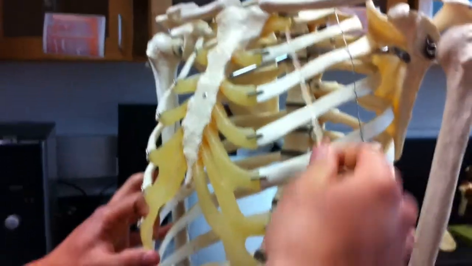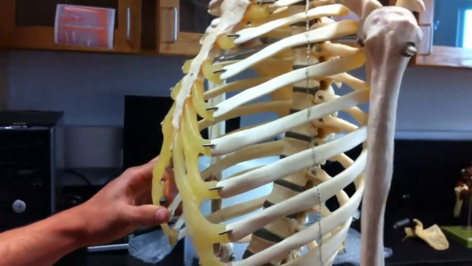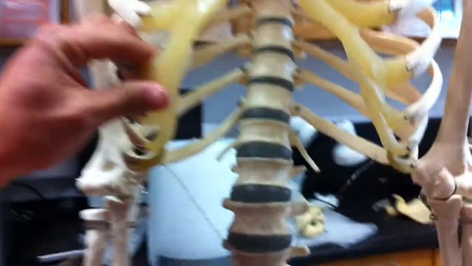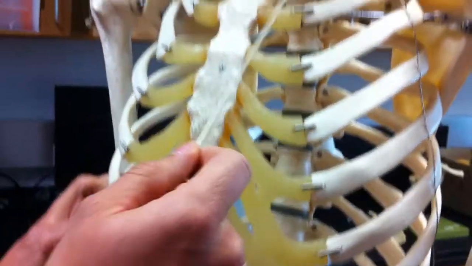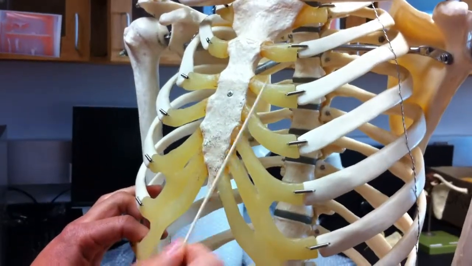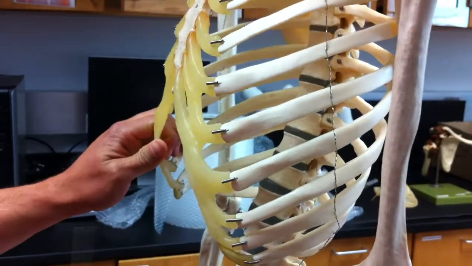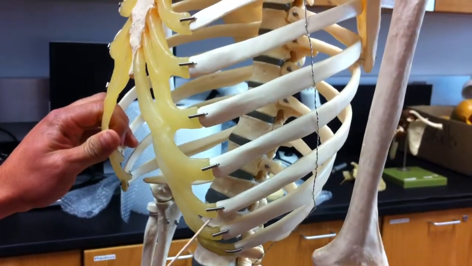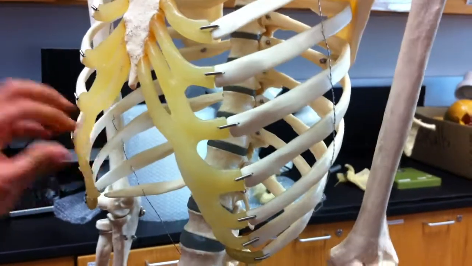Going down to the ribs, you have 12 ribs. Ribs 1 through 7 are going to be true ribs, and 8 through 12 are false. Included in the false ribs are your 11 and 12, which are also floating ribs. They are not connected to the sternum. 1 through 7 being true ribs, they are individually connected to the sternum by individual costal cartilage, while 8, 9, and 10 are all fused together here on this costal cartilage, so they're not true ribs, they are false ribs.